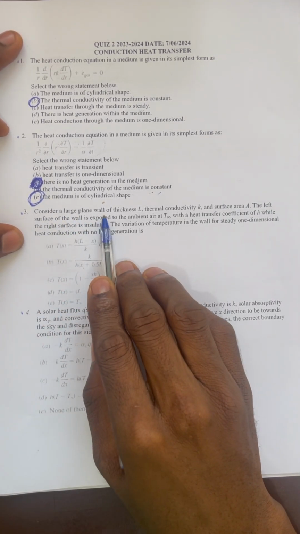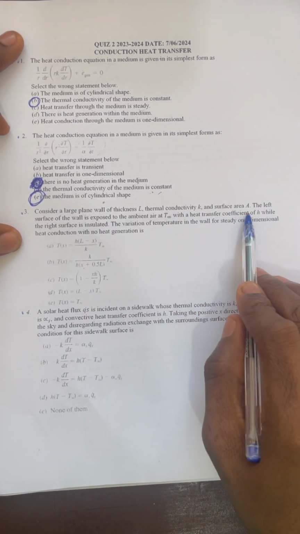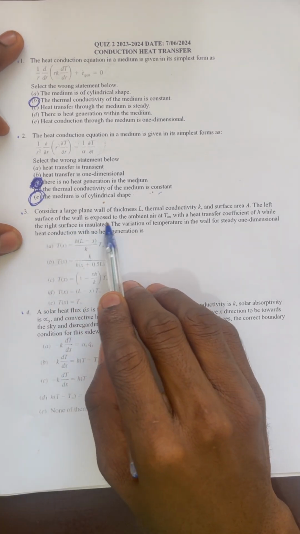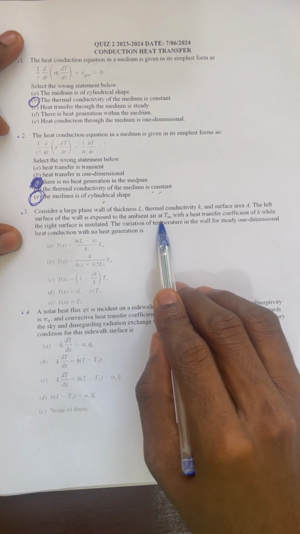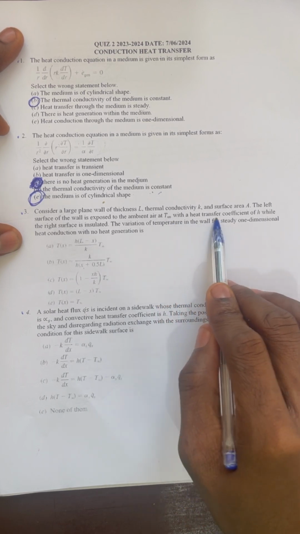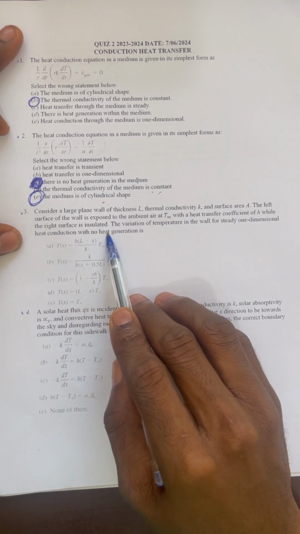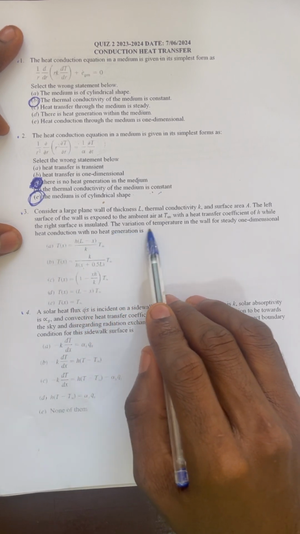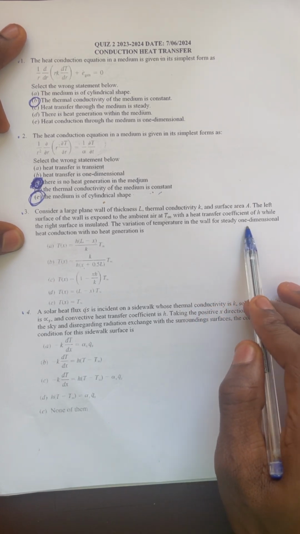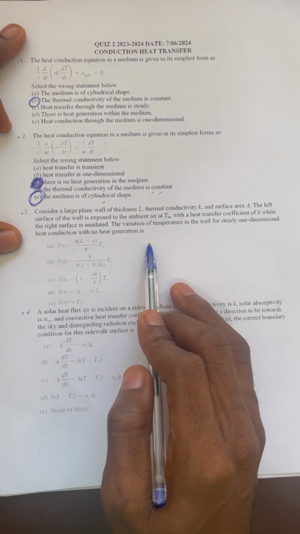A large plane wall of thickness L, thermal conductivity k, and surface area A. The left surface of the wall is exposed to the ambient air, which has temperature T infinity, with a heat transfer coefficient of h, while the right surface is insulated. The variation of temperature in the wall for steady one-dimensional heat conduction with no heat generation is what?